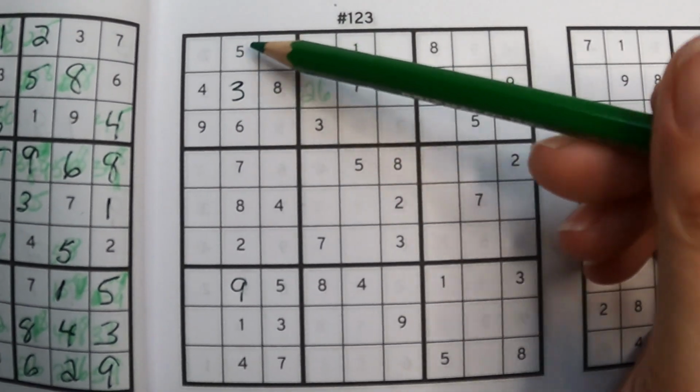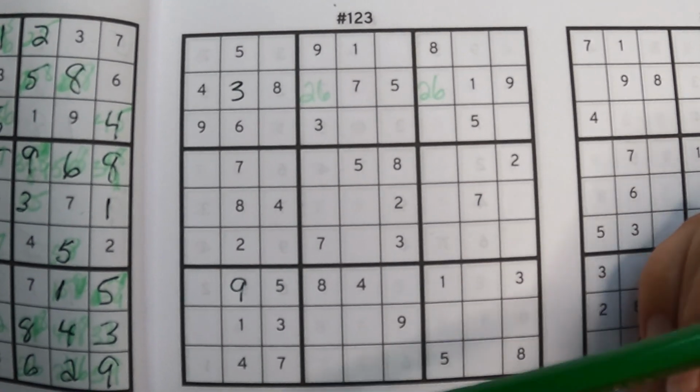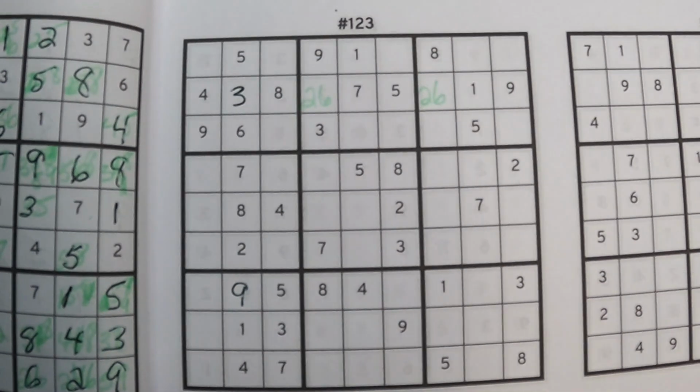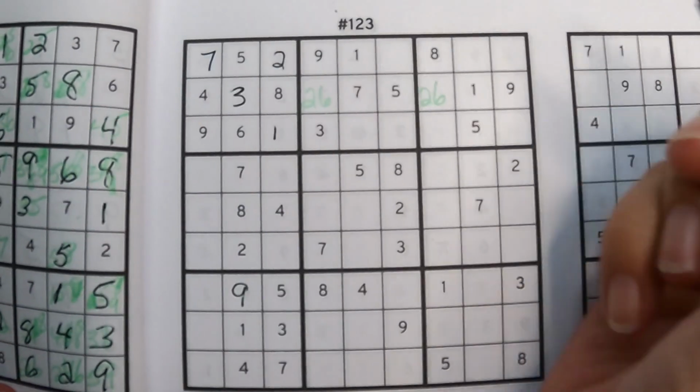If we work on this box, looks like we're missing 1, 2, and 7. We've got a 7 here and a 1 here. So this is our 2, 1, and 7.